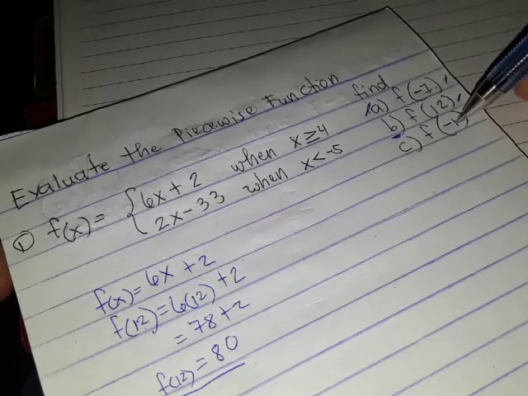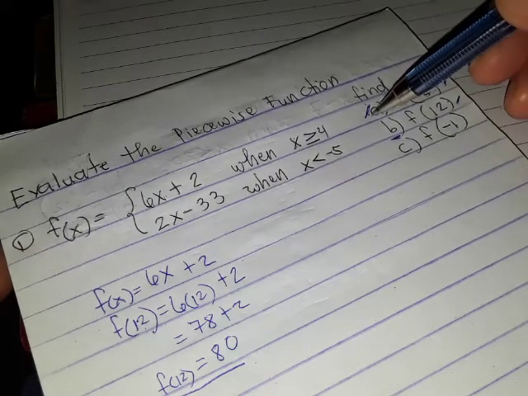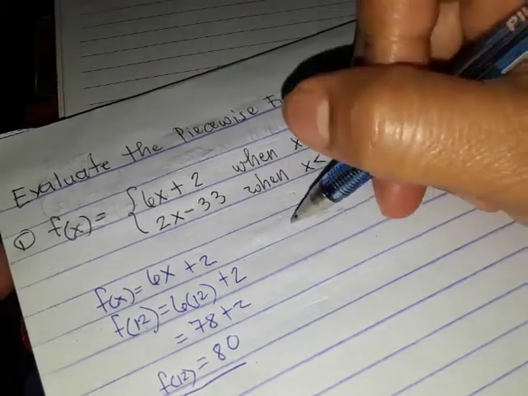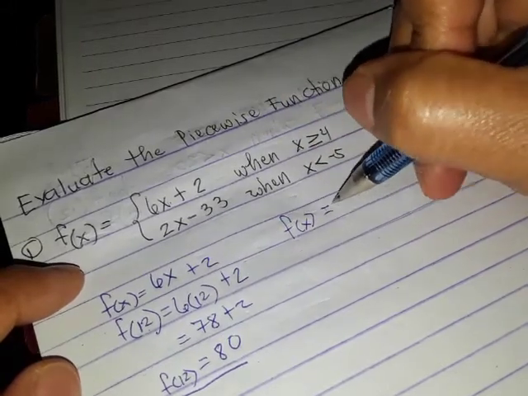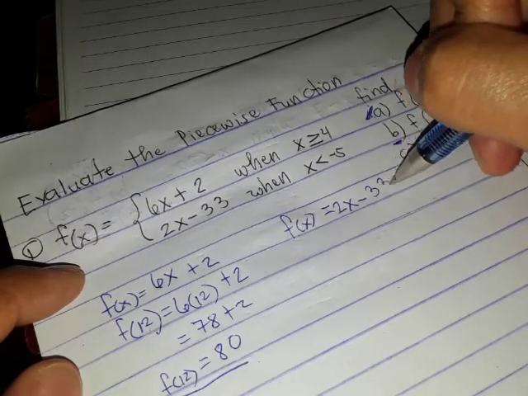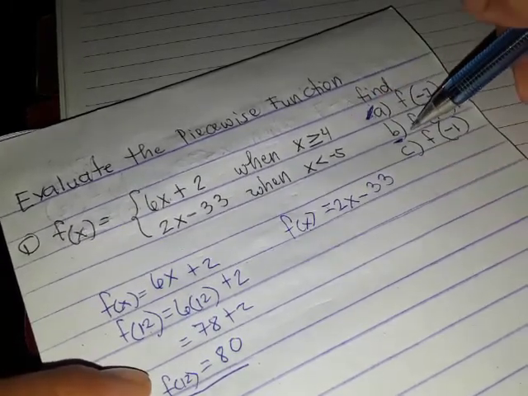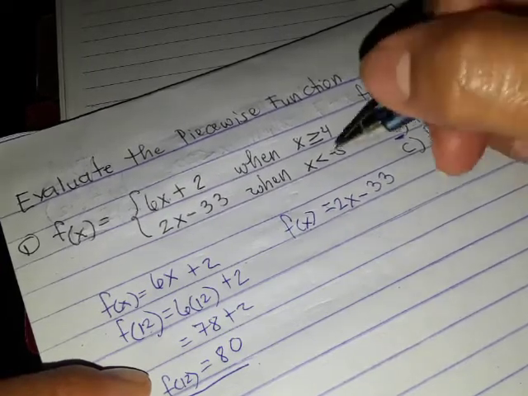And then, how about C? Is negative 1 less than negative 5? No. So, we're going to use A for this. So, let's start. F of x is equal to 2x minus 33. Pareho lang sa una kanina. Change natin si x with the value of A, I should say, negative 7.